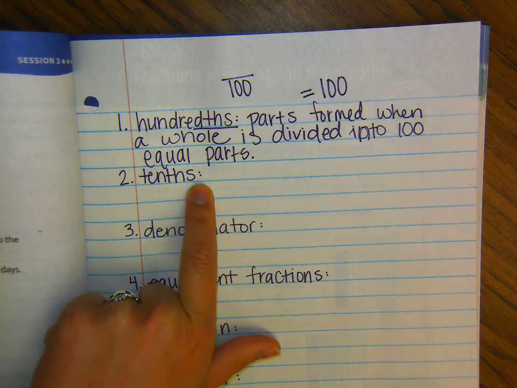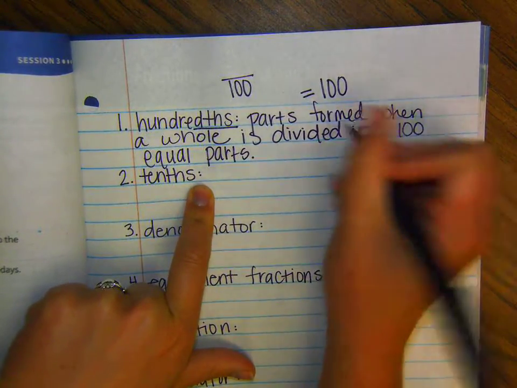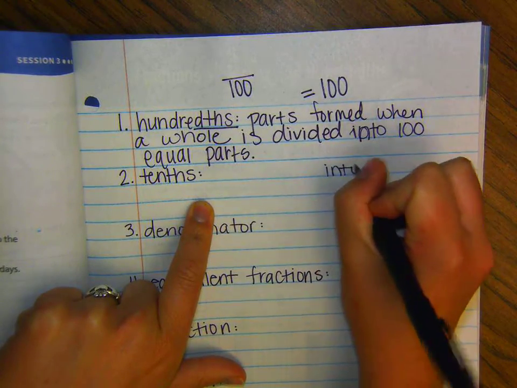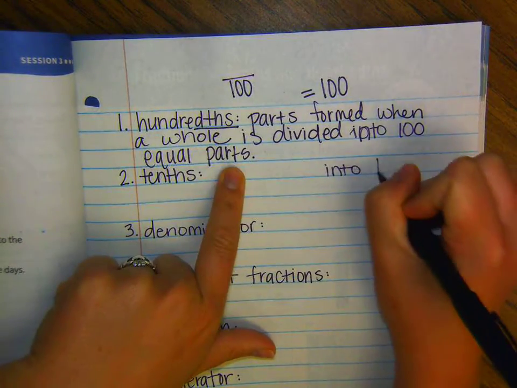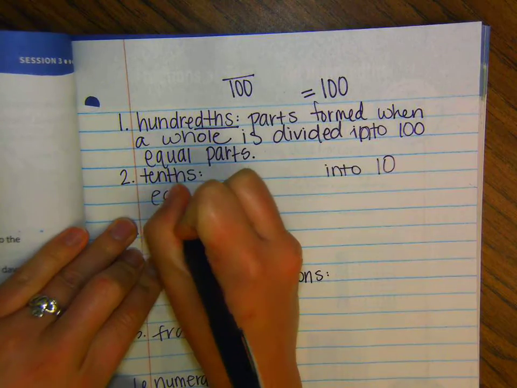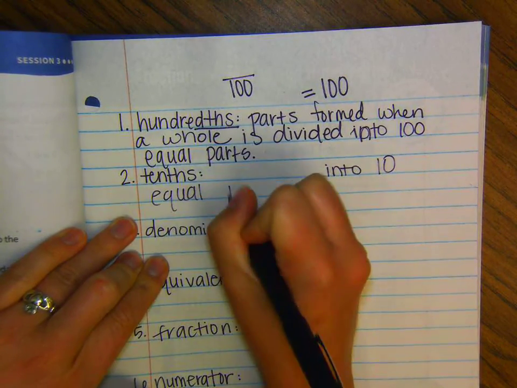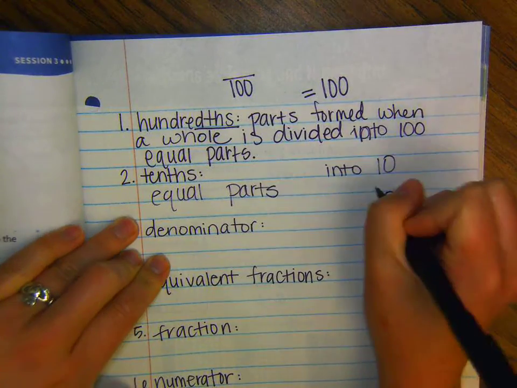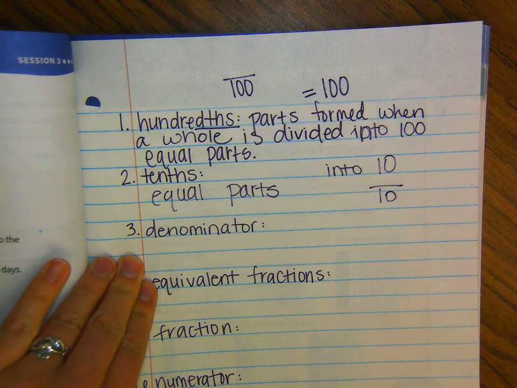And then for tenths, it's the same thing. It's just parts formed when a whole is divided into, now instead of 100 equal parts, it's going to be 10 equal parts. So tenths is not the same thing as 10. It's a fraction, so there's 10 equal parts.